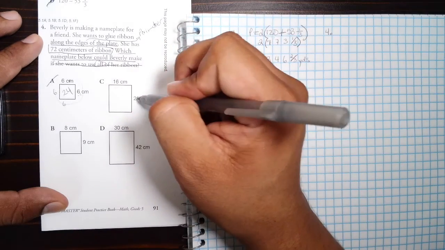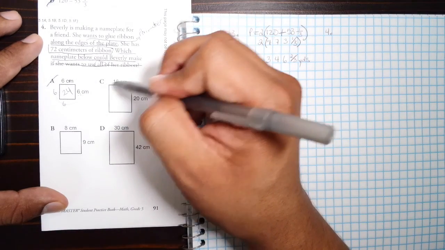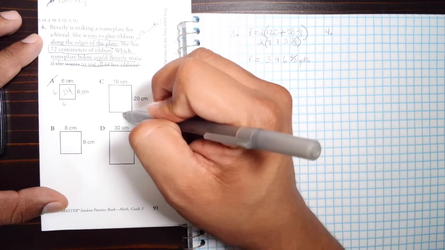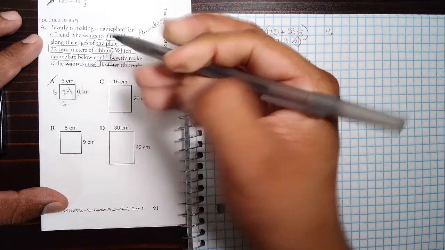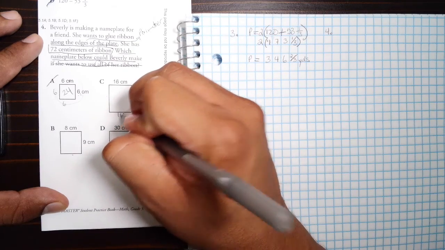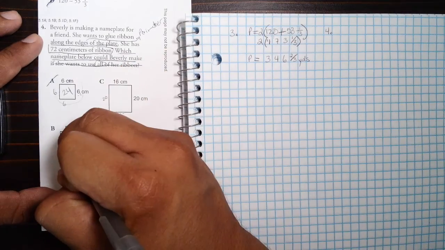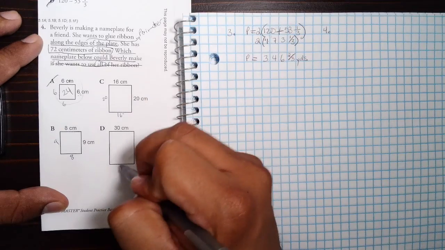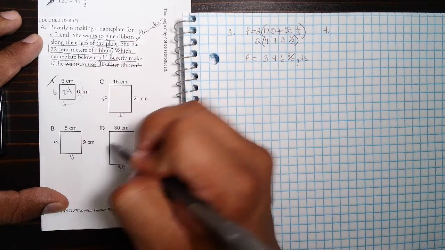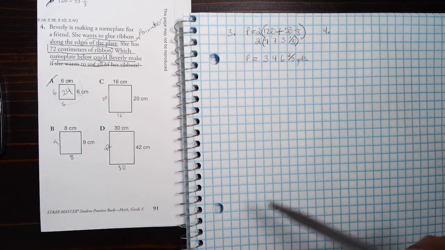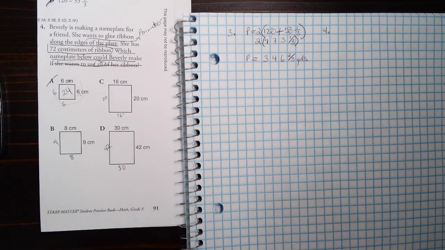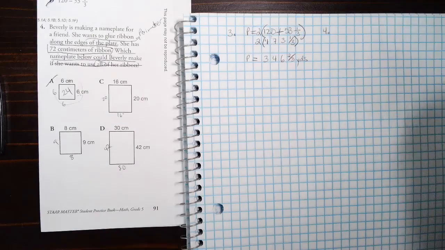Okay. So same thing here. Now, I can do the same thing. I put 16 and 20, add them all together, put 8 over here. Actually, I should do that. 16, 20, 8, 9, 30, and 42. So I can go through all of them, add them together, or I can just do 2 sides and multiply it.